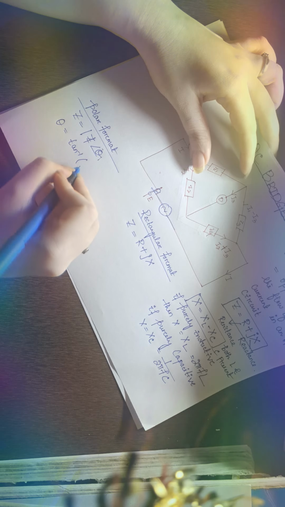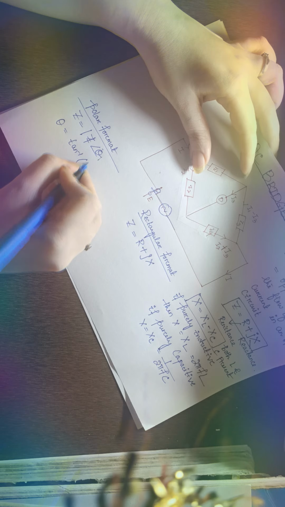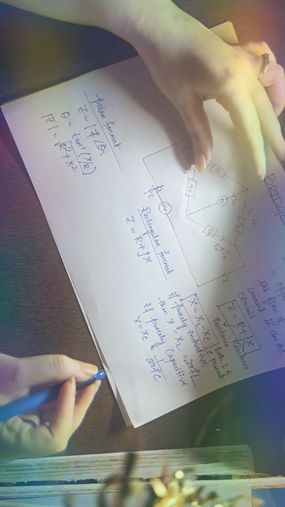And here theta is tan inverse of X by R, and mod Z is equal to the square root of R square plus X square.